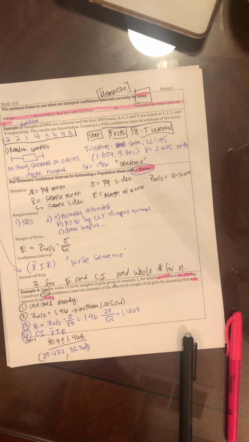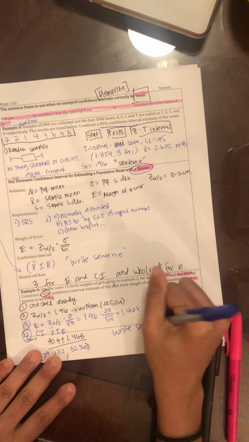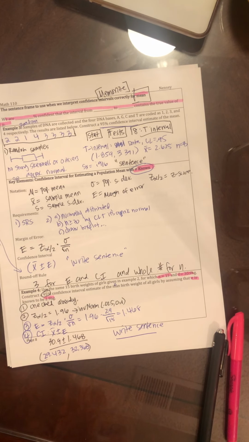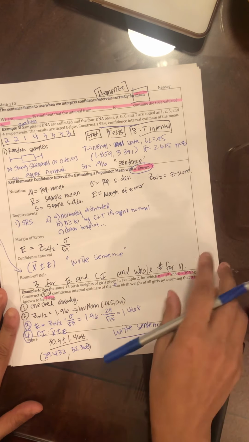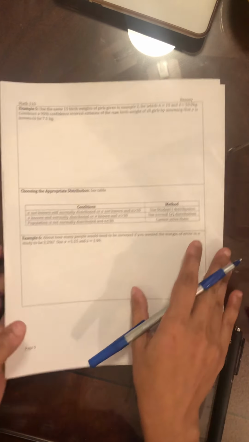Okay, and what is your final step? Your final step is to write a sentence, which I'm not going to do, but you're going to write your sentence. Good practice, because I think you have like 16 problems on your homework, and almost every single one of them, except like 2, asks you to find a confidence interval, meaning you're going to be writing a sentence for almost every question.